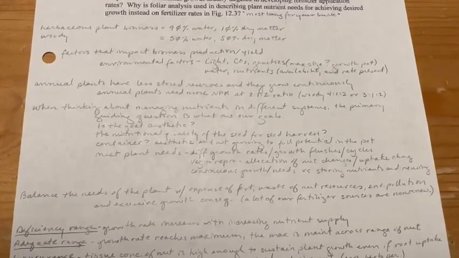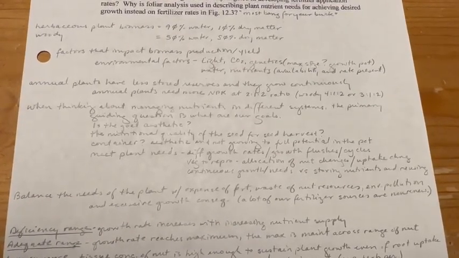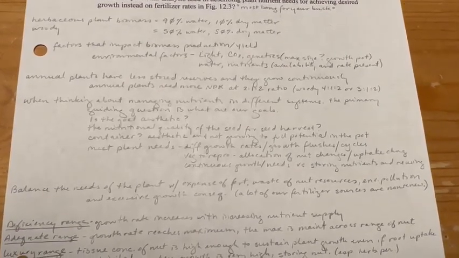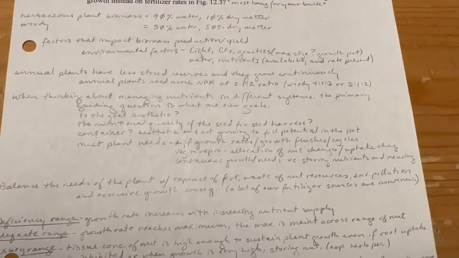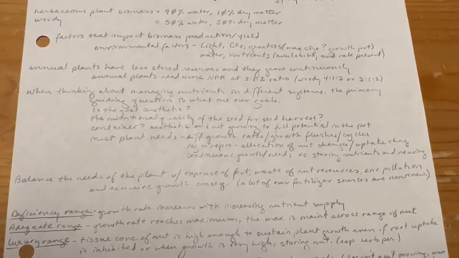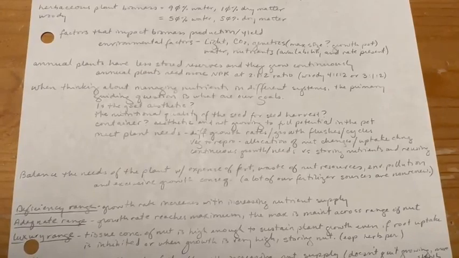You have to meet the plant's needs. Different growth rates, growth flushes or cycles, vegetative to reproductive, so the allocation of nutrients changes with uptake changes. And is it continuous growth needs versus storing nutrients and reusing?